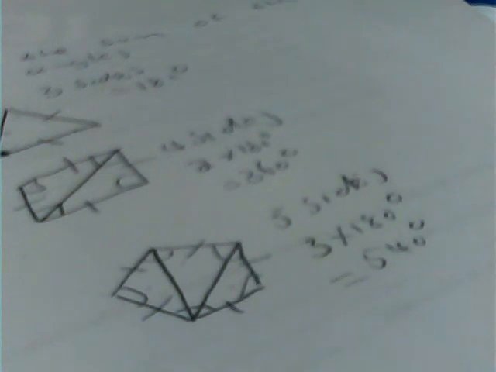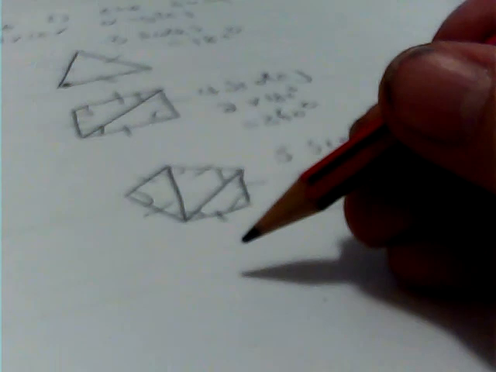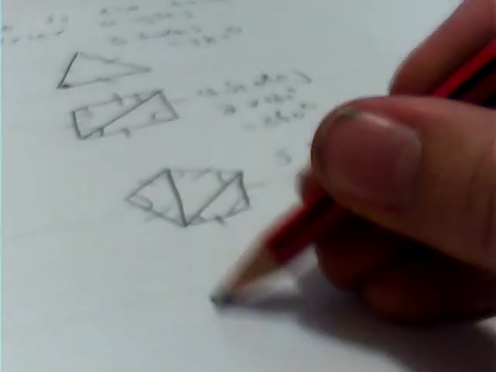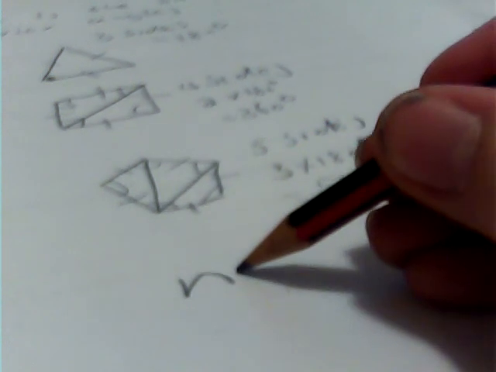Again, a difference of 2. So in general, we can in fact say that we can take the number of sides of the regular polygon, subtract 2 and multiply by 180 degrees, and we will get the sum of the interior angles.